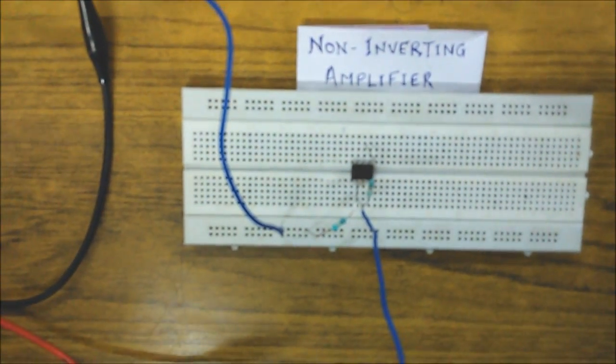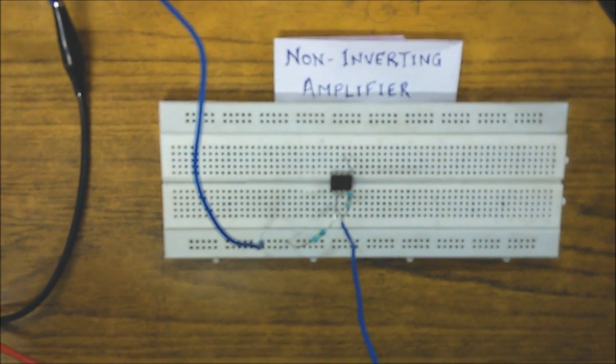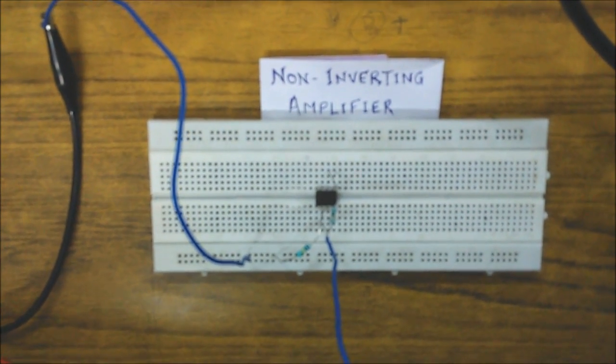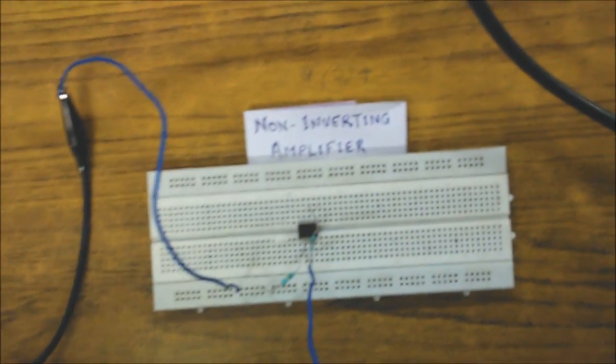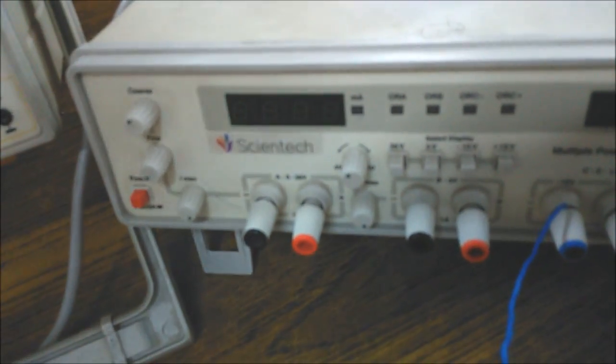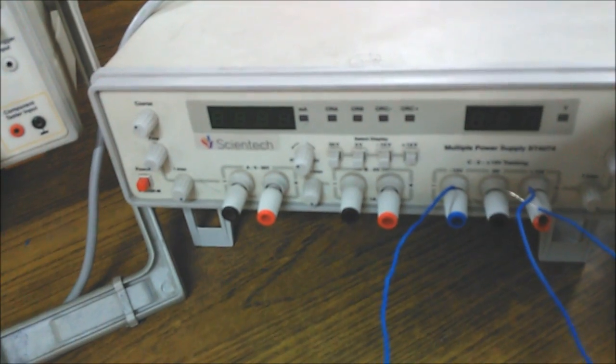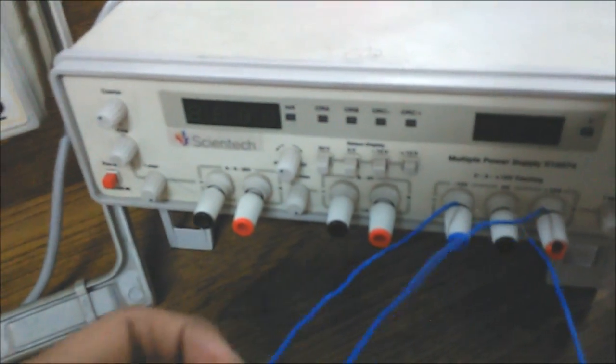Since it's an amplifier which has to amplify your signal, a DC source has to be connected to this op-amp. Now I'll show you the connection of the DC source, and the wires will connect it on the breadboard.